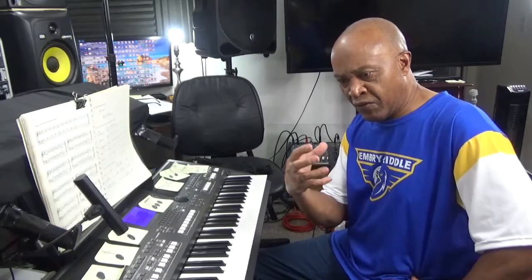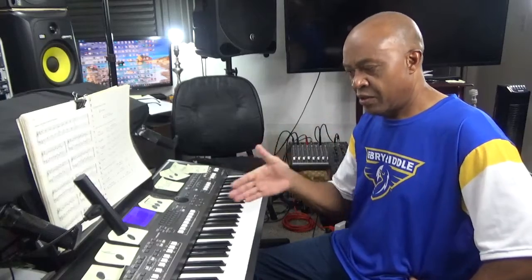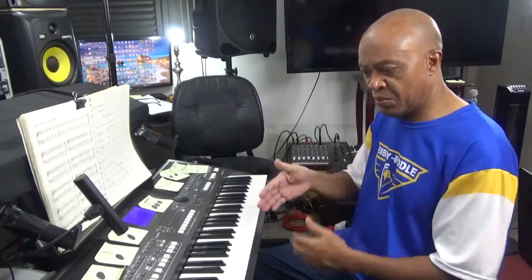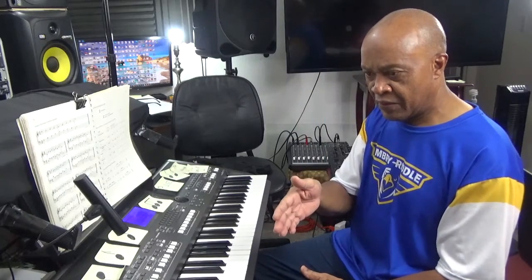So one very important concept that we need to keep in mind is the pulse in the measures of a piece of music. I'm not talking about the notes that you're going to play.